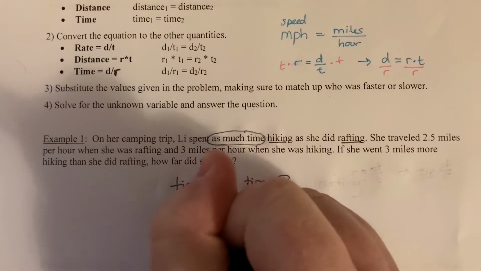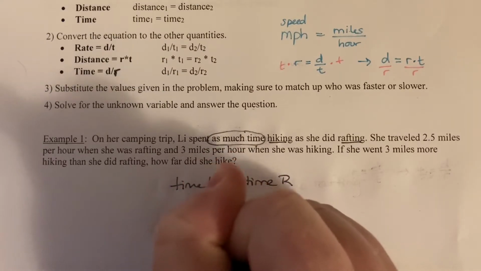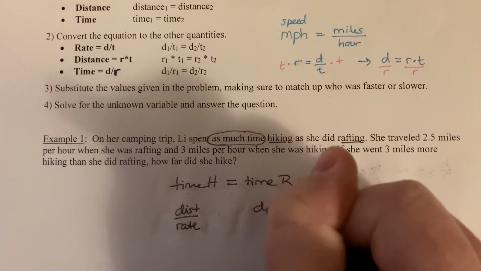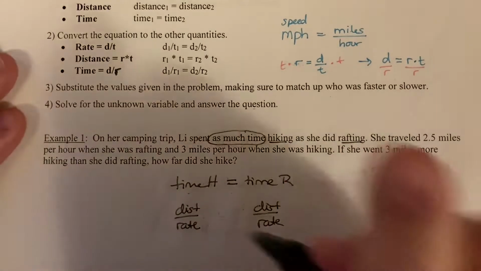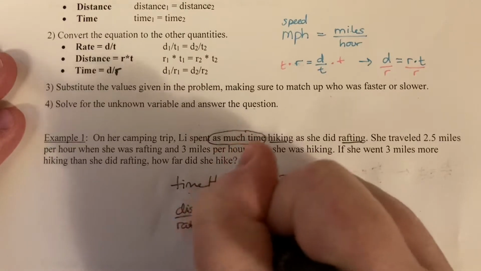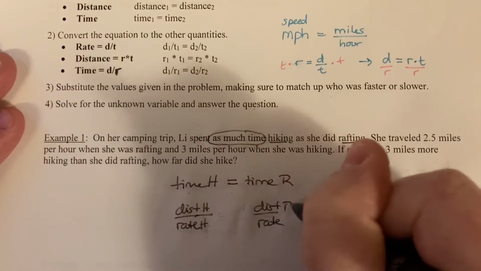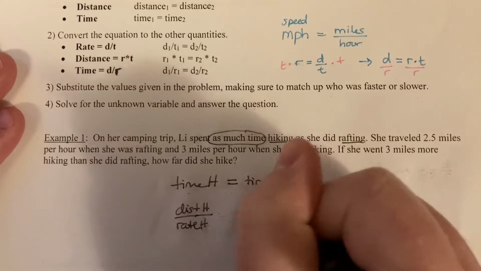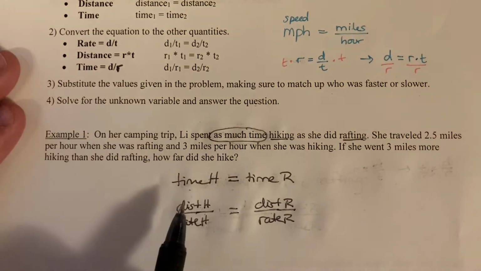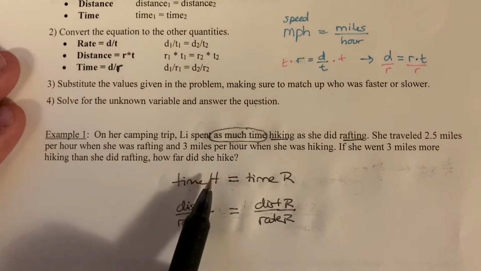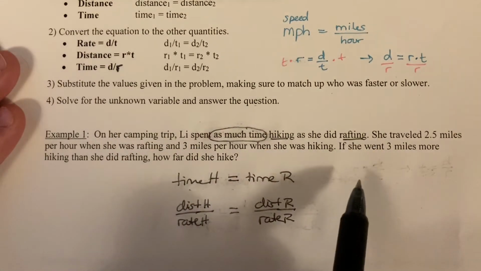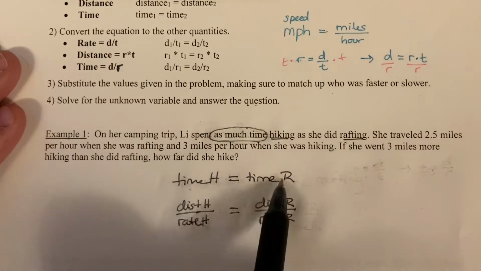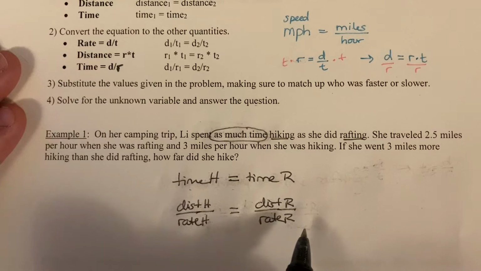So let's do that. We need to make it distance over rate. But we need to make sure we're keeping track of which one's hiking and which one's rafting. So I'm gonna just label them H and R. All right, so time is distance over rate, but I have hiking and rafting. And this from just the first sentence. I haven't even read the rest of the problem, right? By knowing the times are the same, we can really set up what the fractions are going to look like.